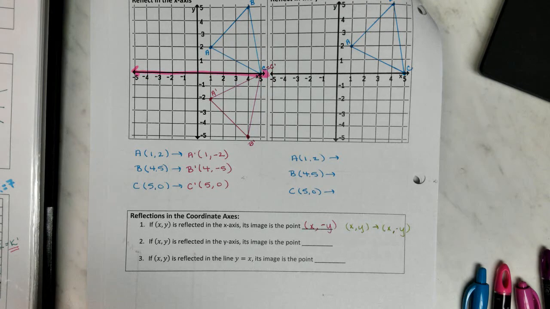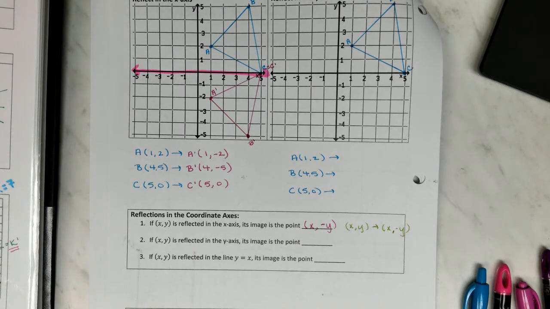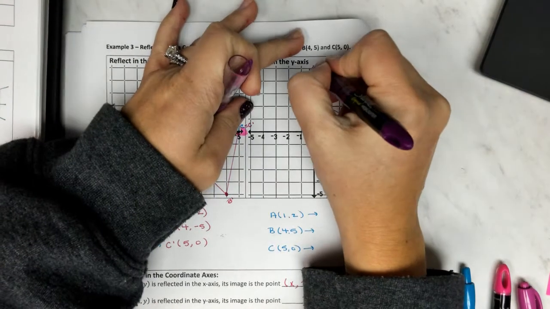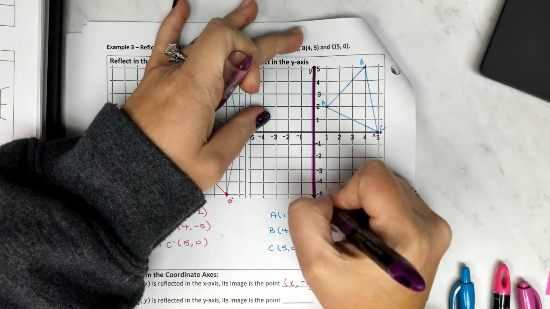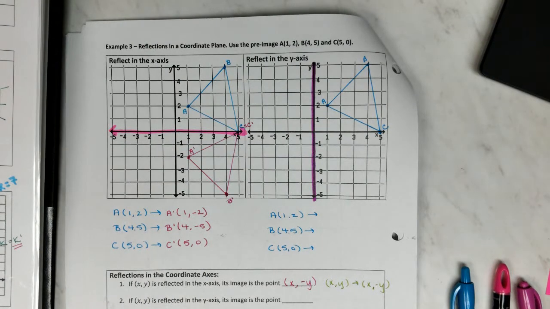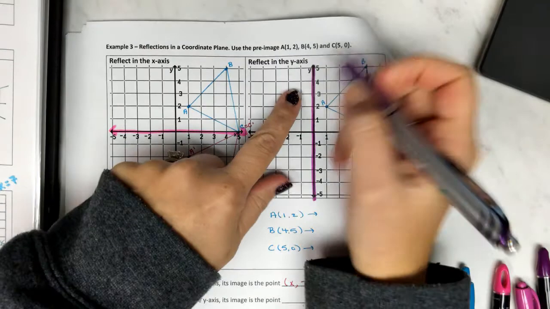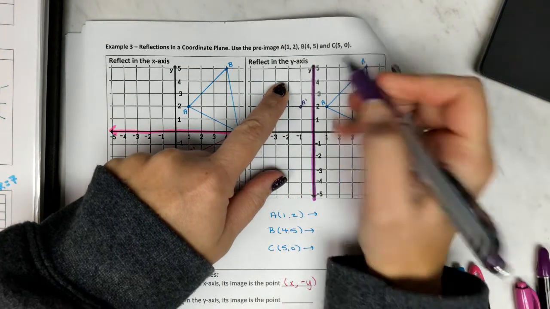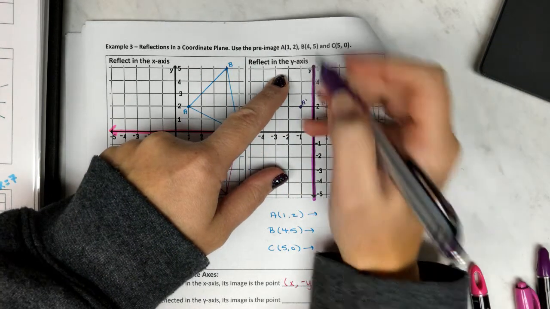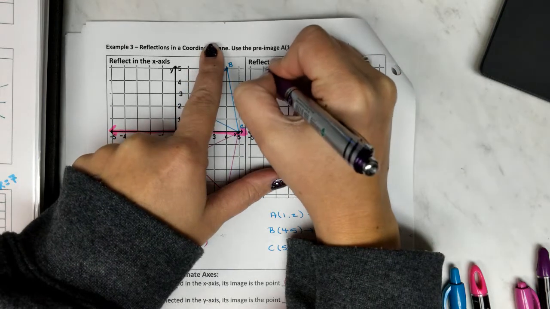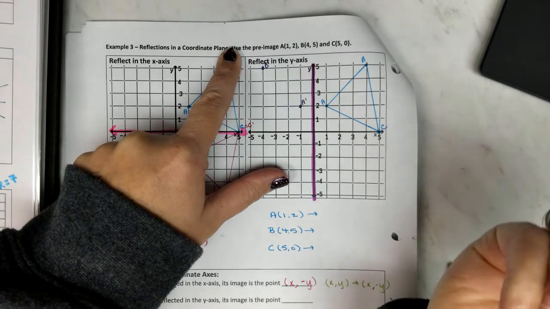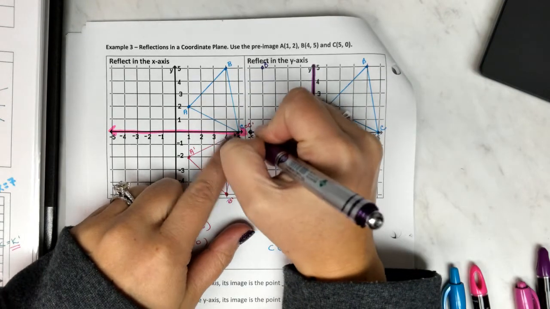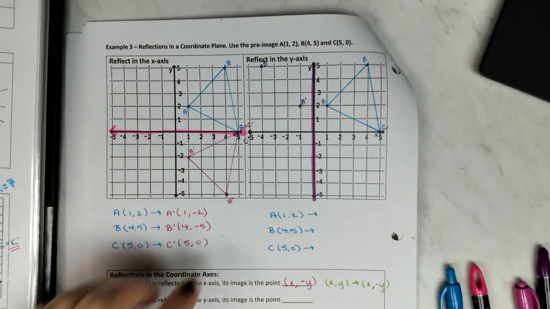So the next one we're going to do is reflection in the y-axis. So I'm going to highlight the y-axis here. Now, A is 1 to the right, so I'm going to go 1 to the left, and that's where A prime is going to be. B is 1, 2, 3, 4 to the right. We're going to move it 1, 2, 3, 4 to the left, and mark that B prime. C is 5 to the right. We're going to go 5 to the left, and mark that C prime.